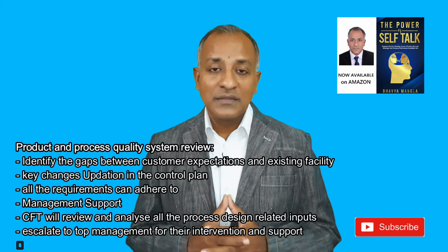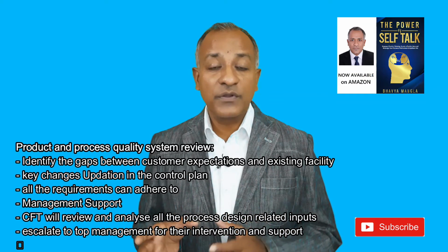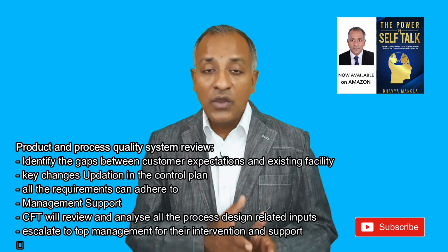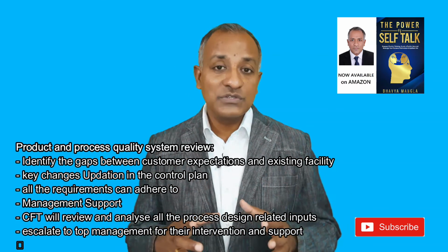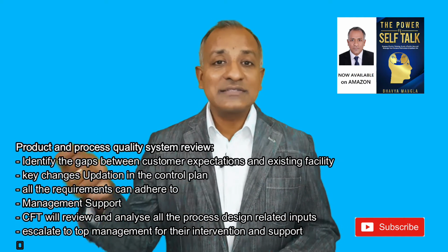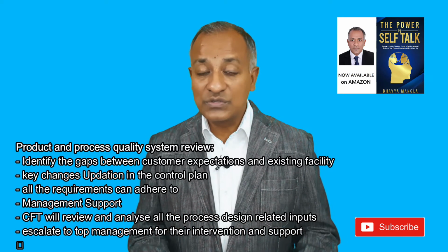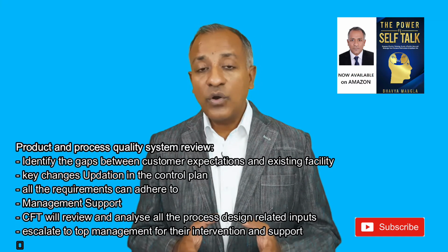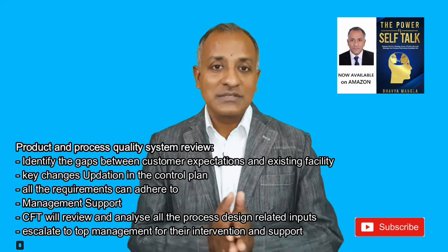Then the next output is the review at this particular stage. At different stages of process design, the cross-functional team needs to review its performance: whether we are meeting the timeline, whether we are meeting the customer expectation. In case the cross-functional team is not able to meet the timeline or whatever targets have been set, it can be escalated to the top management. The top management can help by giving more resources, giving their own inputs, or offering some alternate solution, so that whatever agreement the organization has made with the customer can be taken care of.